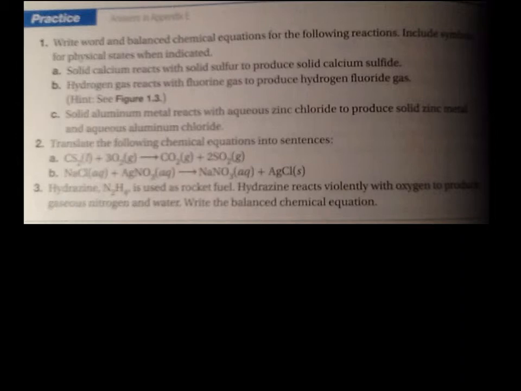We're going to start learning how to write and balance the chemical equations by using these examples here. And we'll do more in class and we'll practice. So first, when we're going to write a word chemical equation, we would first start with writing the elements that are going to be our reactants.